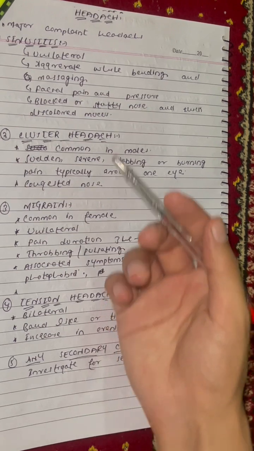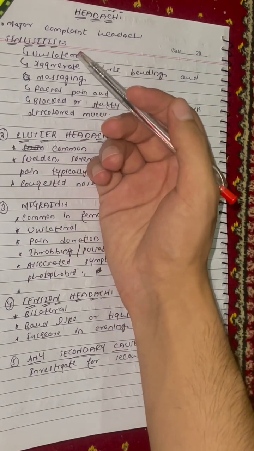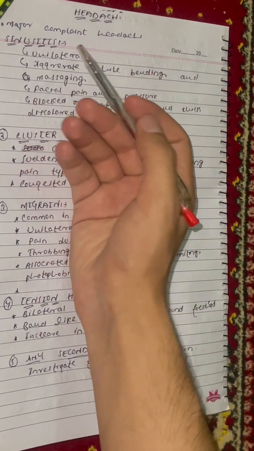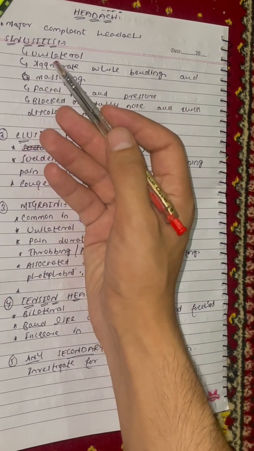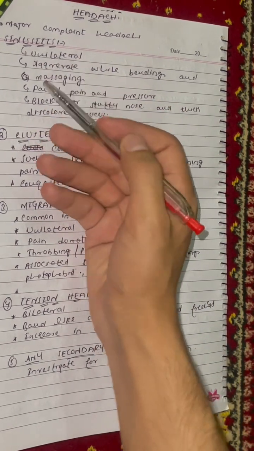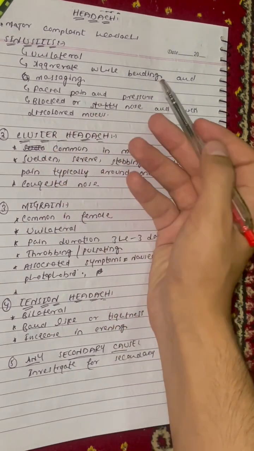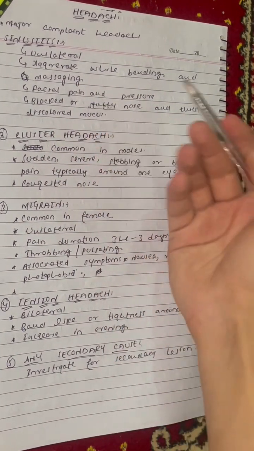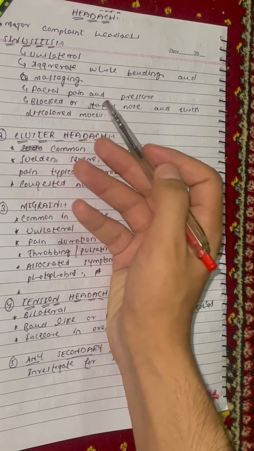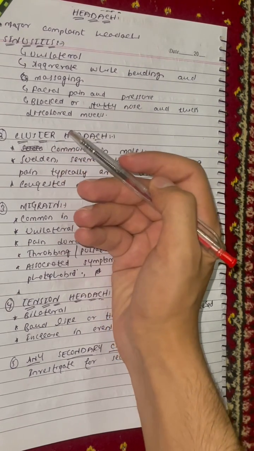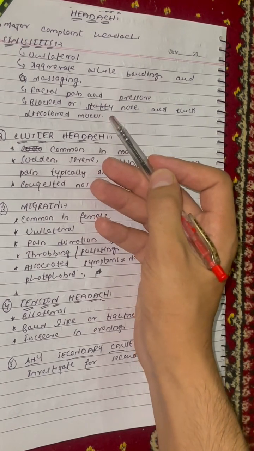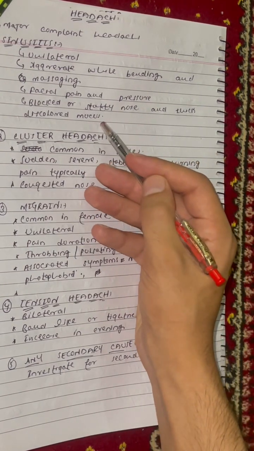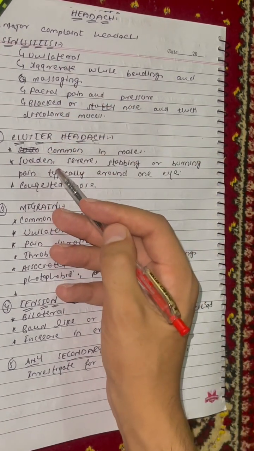Now, let's discuss the common causes mentioned in this presentation, right? First of all, discussing sinusitis. In sinusitis, the patient will come with a chief complaint of unilateral headache, which will aggravate while bending and massaging, right? Facial pain and pressure is also included in sinusitis. The patient will have a blocked or stuffy nose, and thick discolored mucus is also seen in sinusitis, right?